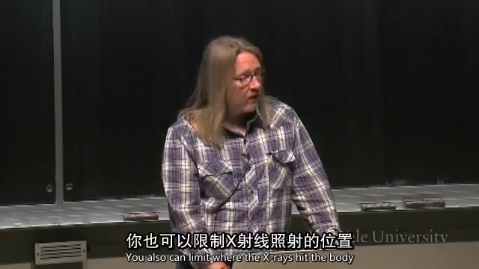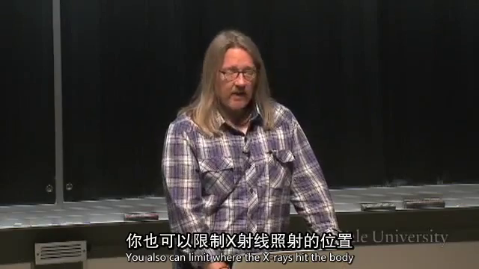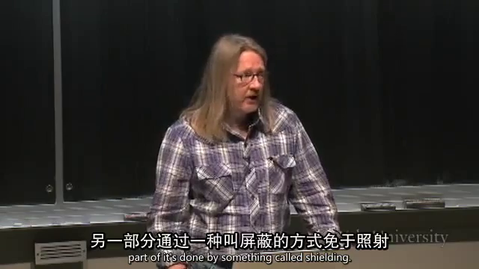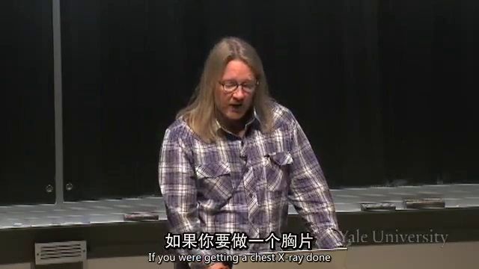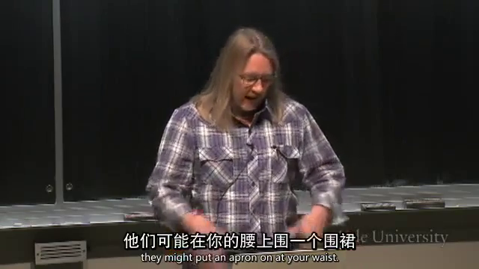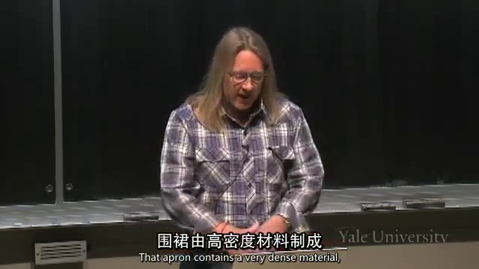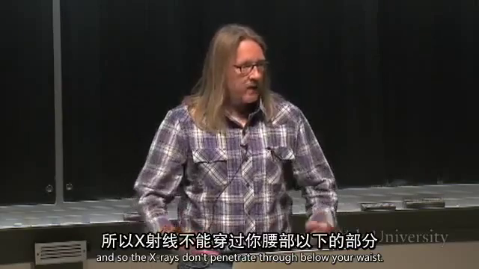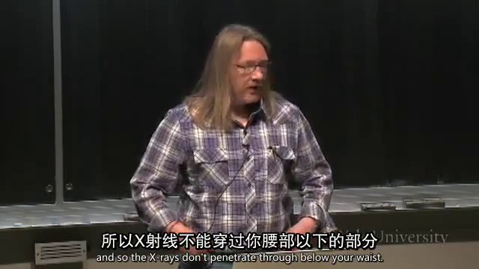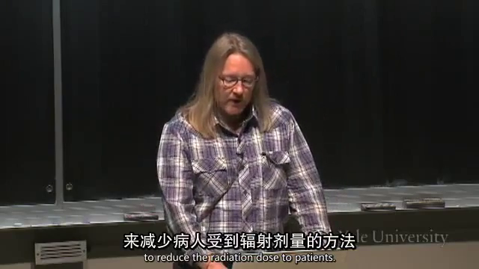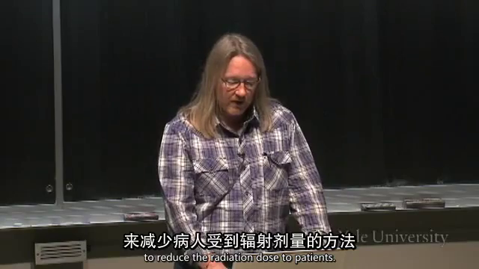You also can limit where the X-rays hit the body. Part of that's done by focusing. Part of it's done by something called shielding. So if you were getting a chest X-ray done, they might put an apron on at your waist. That apron contains a very dense material, and so the X-rays don't penetrate through below your waist. So these are all ways that radiologists use to reduce the radiation dose to patients.